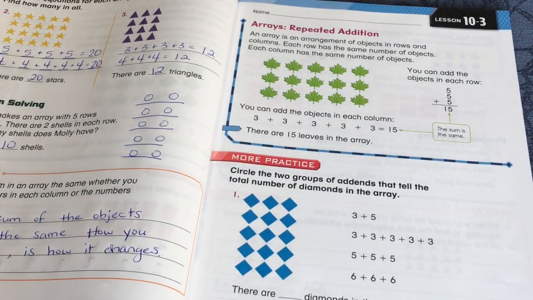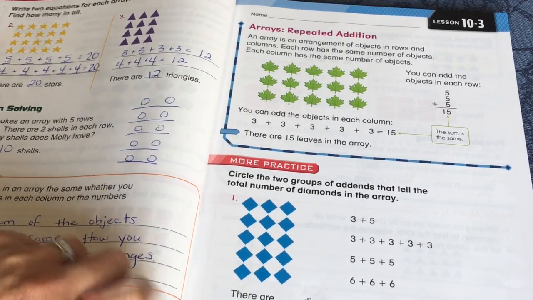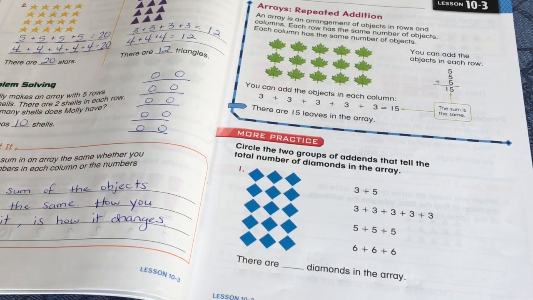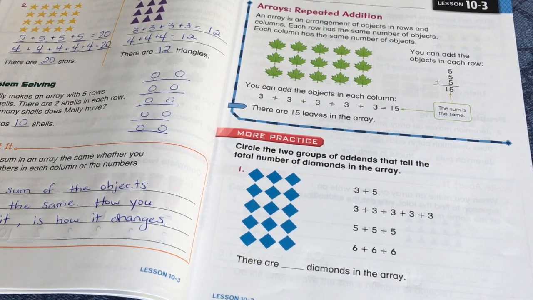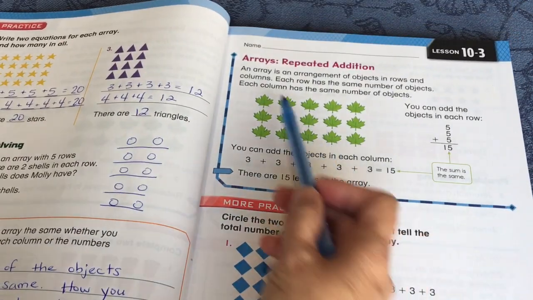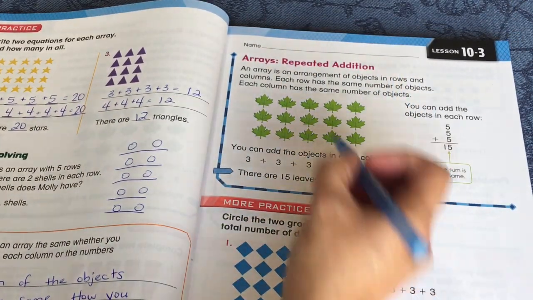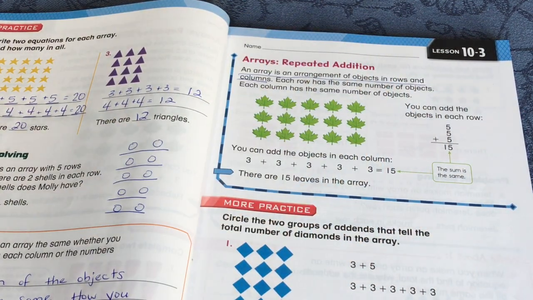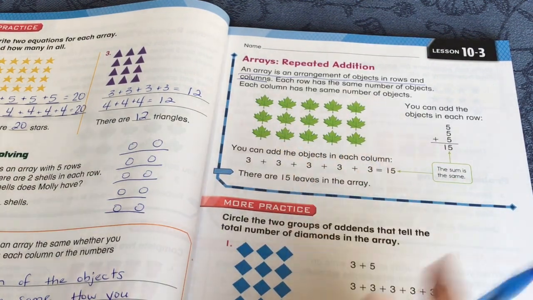Because of our limited time that we're allowed to make a video, I'm going to keep moving on to the 3rd page. This is always the page where everyone says, can we do it by ourselves? Well, let's see if you can. I actually will be working alongside you. Once again, we have the very same explanation on what an array is. An array is an arrangement of objects in rows and columns. Each row has the same number of objects. Each column has the same number of objects. And once again, they give us the same example.